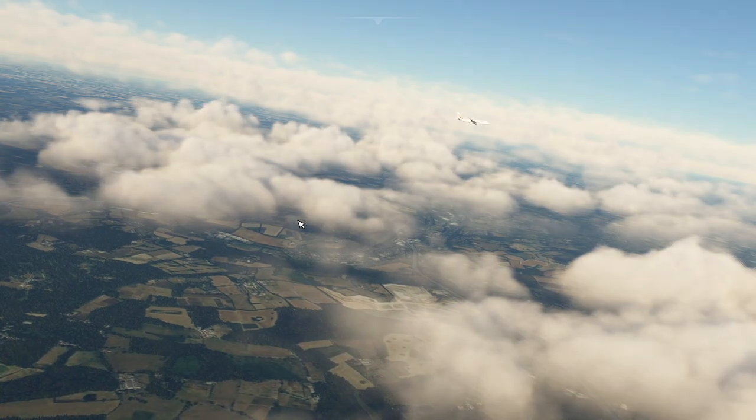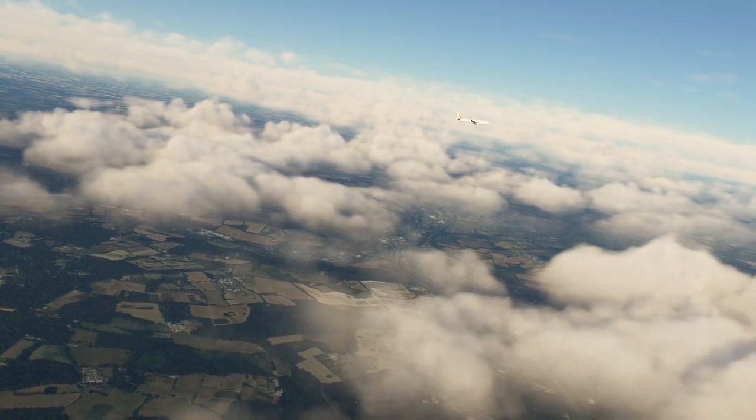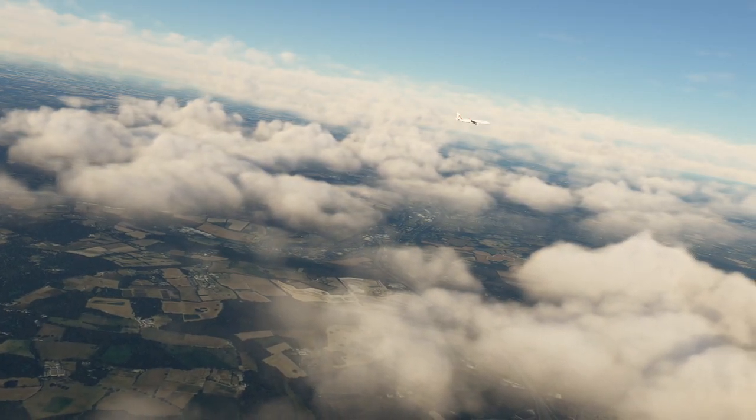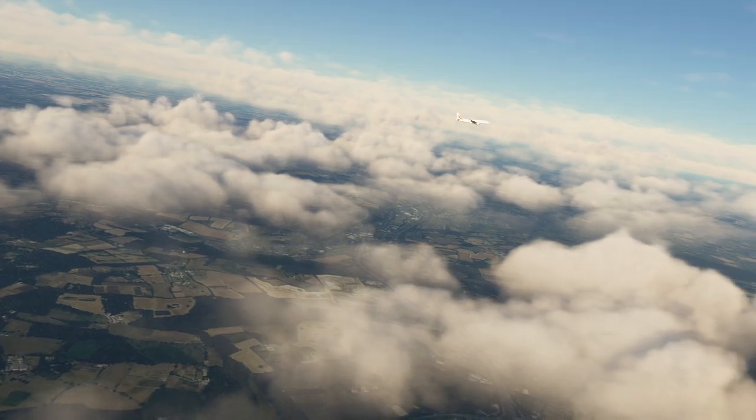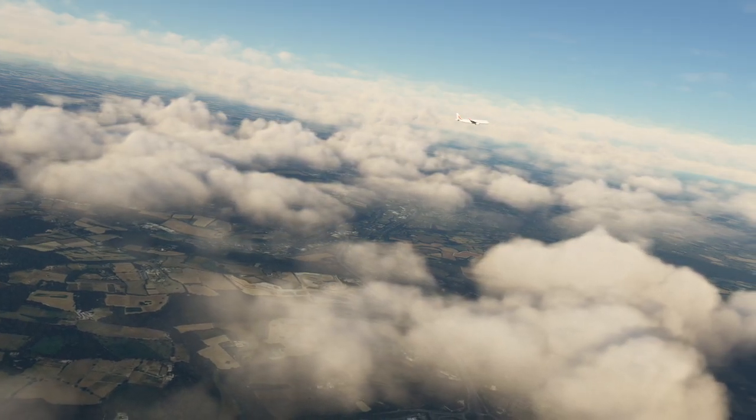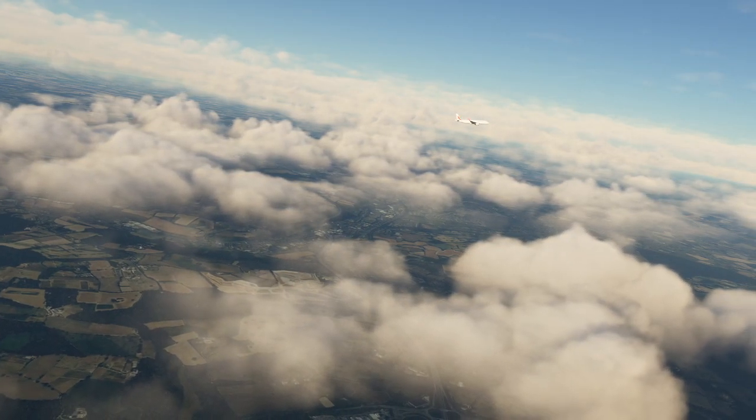Okay, let's go to our cabin, and you can see our aircraft is right now climbing. So enjoy the views, everyone who is watching right now.